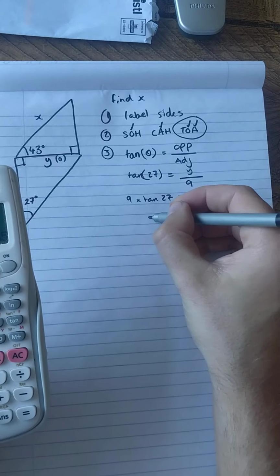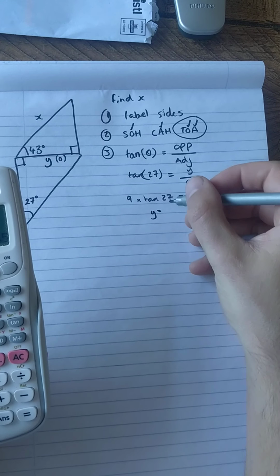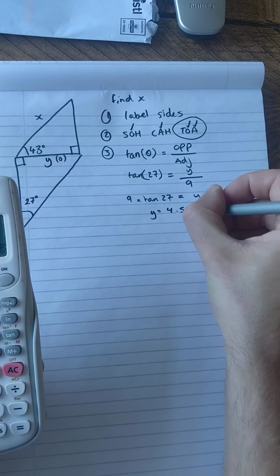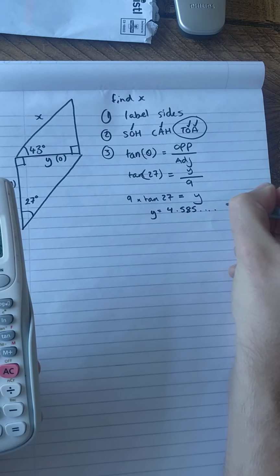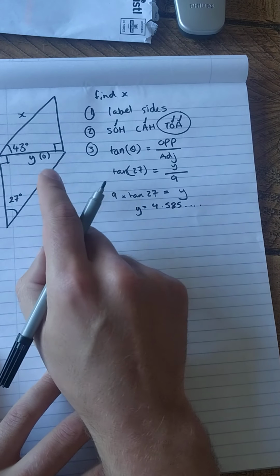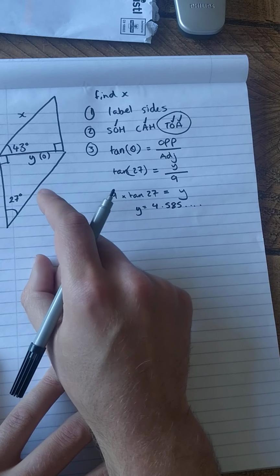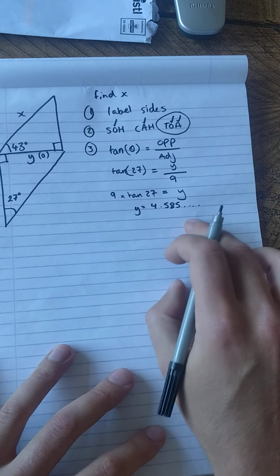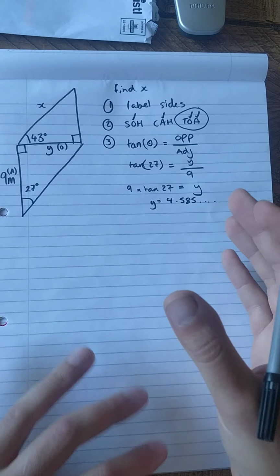So what I'm going to put is y is equal to 4.585 dot dot dot. The reason for that is I'm going to be using the value again. If you want to write out all the decimals, you could, but this is the way you're likely to do it in exams.